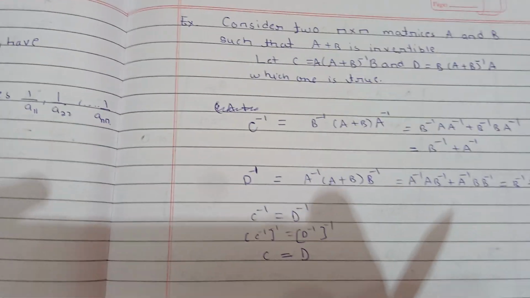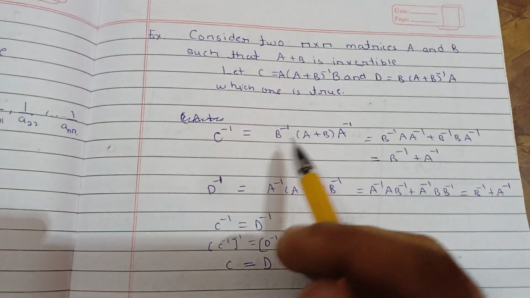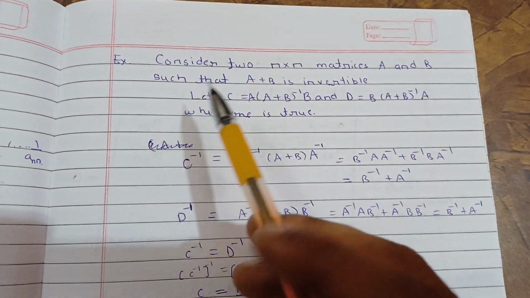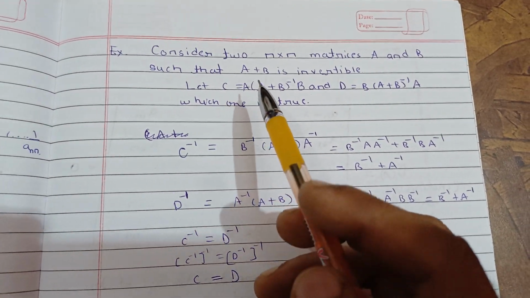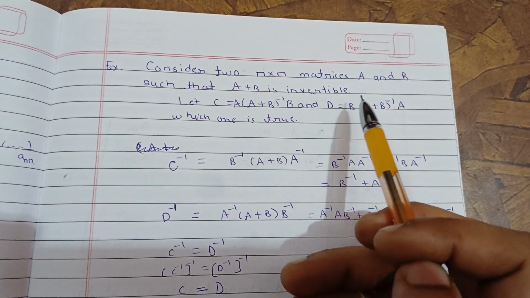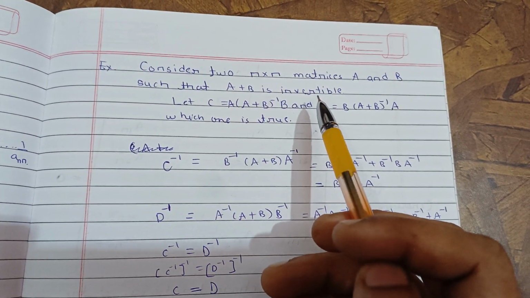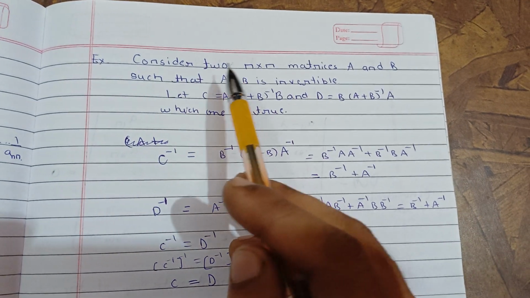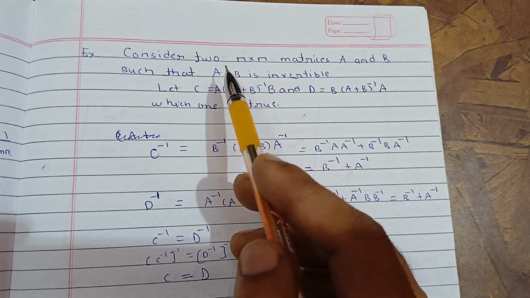Now we have an example where we can use these properties, so you can get an idea. So consider there are two matrices of order n into n, A and B, such that A plus B is invertible. What does that mean? If it is said that it is invertible, it means the inverse of this matrix will exist. The inverse of the A plus B matrix will exist.